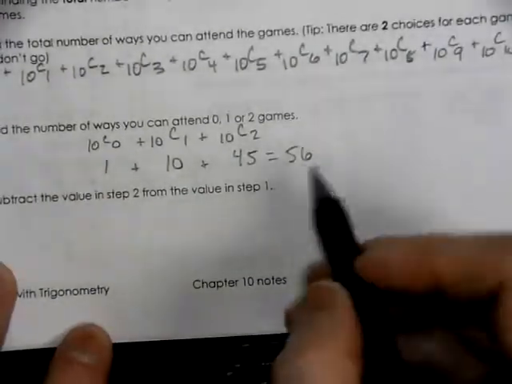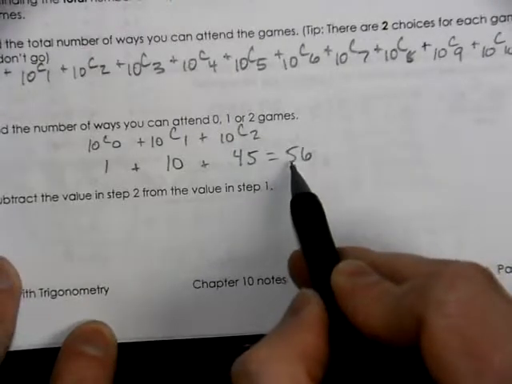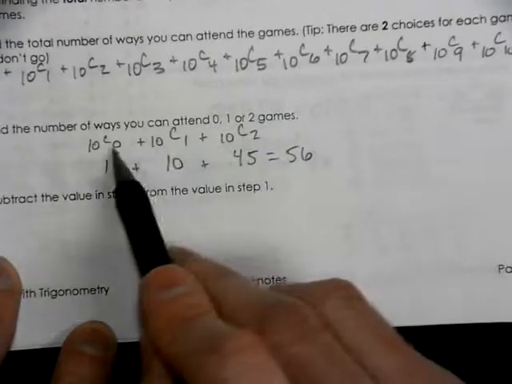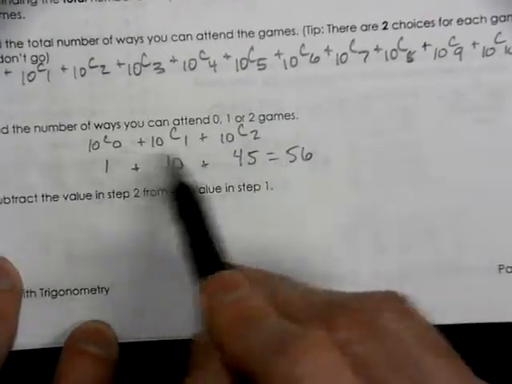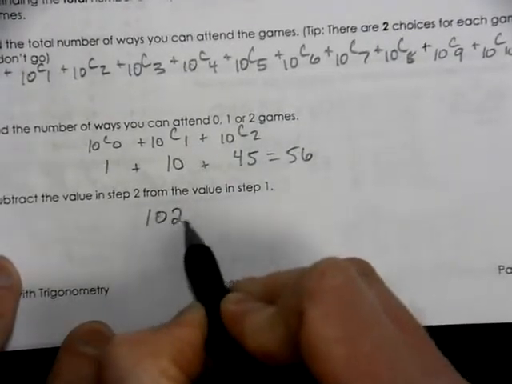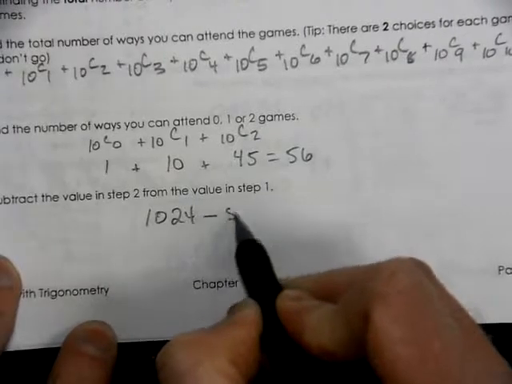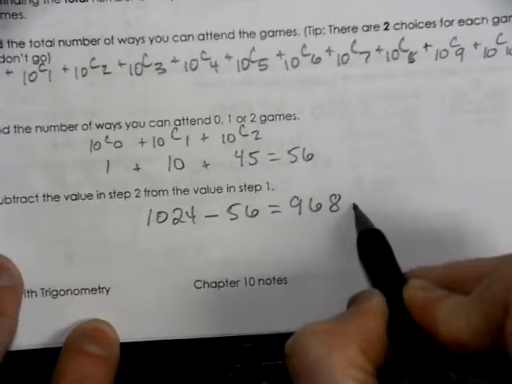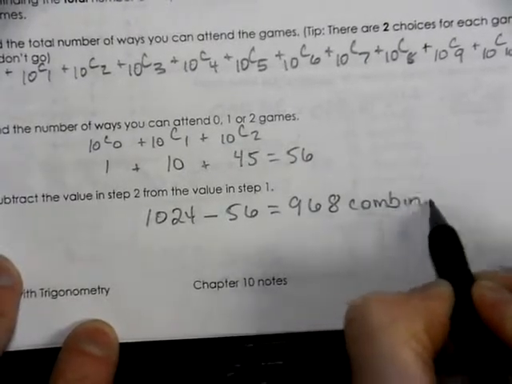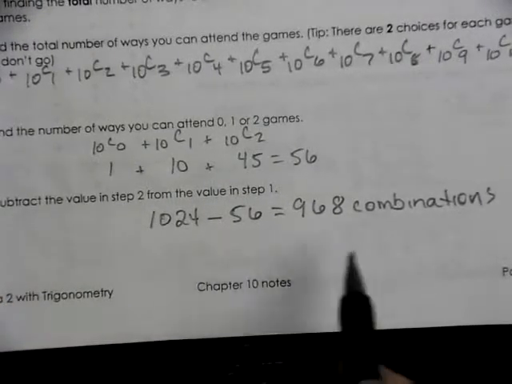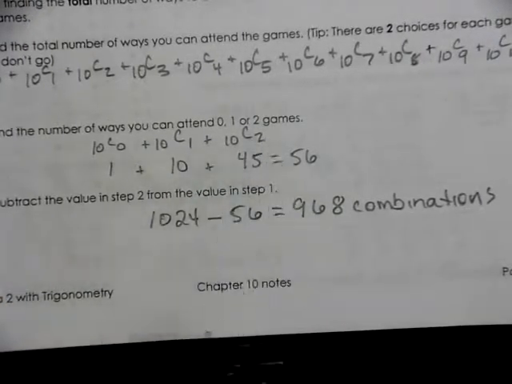So if there are 56 ways to go to 0, 1, or 2 games, then we're going to take the total number of ways and subtract 56 from that to show you the number of ways that you can attend 3 or more. 968.